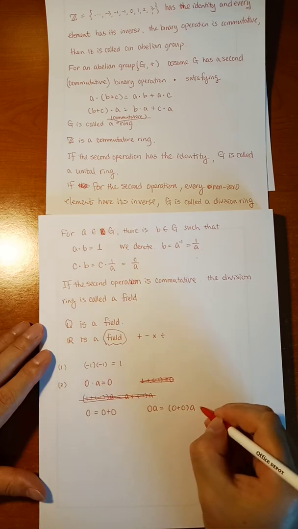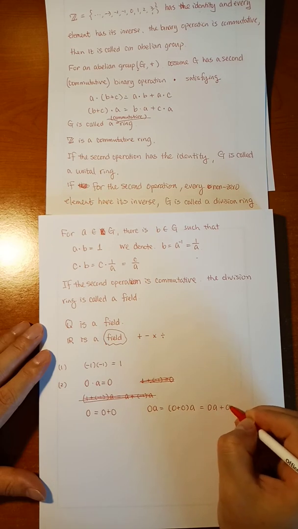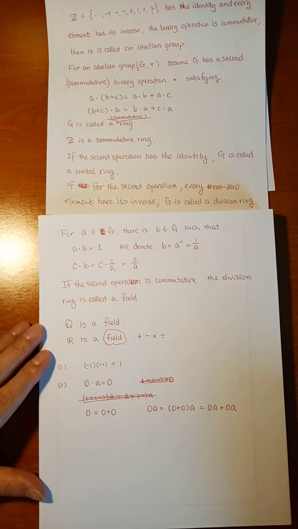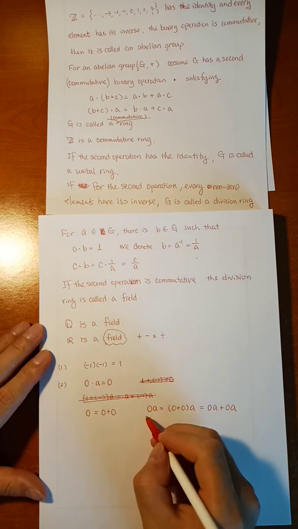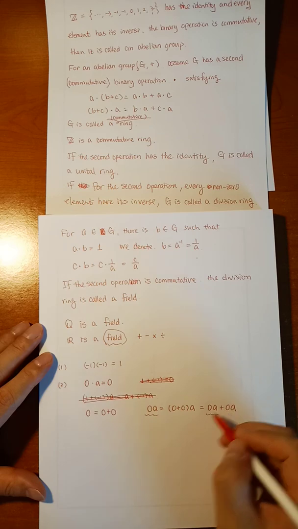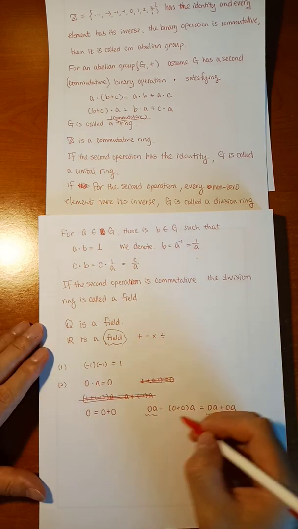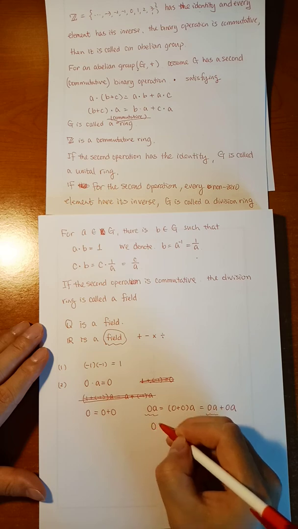And 0 plus 0 times a, you distribute into 0 times a plus 0 times a. Alright? And then you apply the inverse of 0 times a. You subtract the 0 times a from left and right side. So you will get 0.